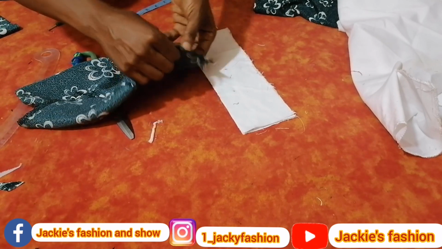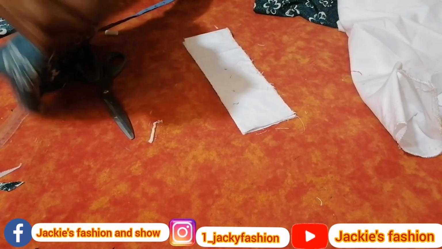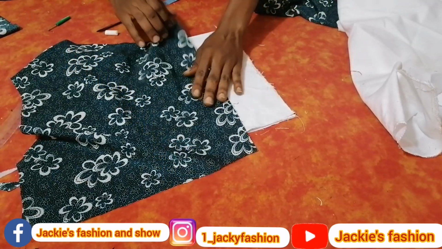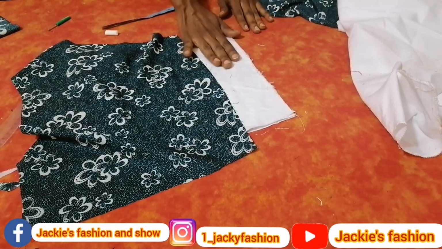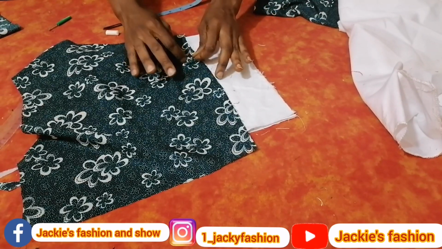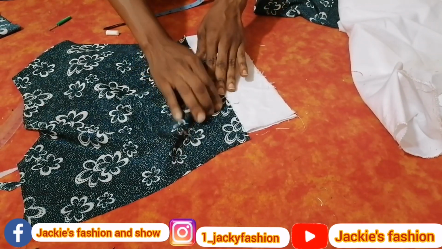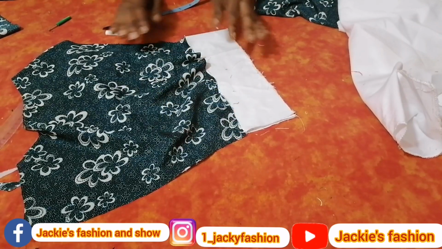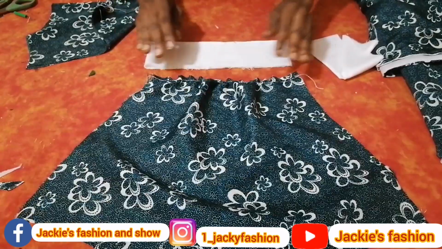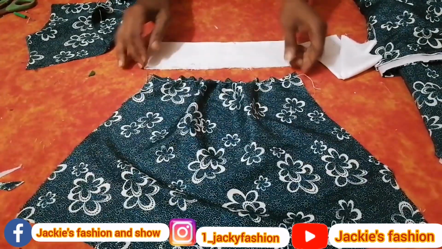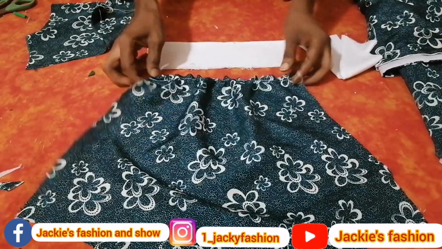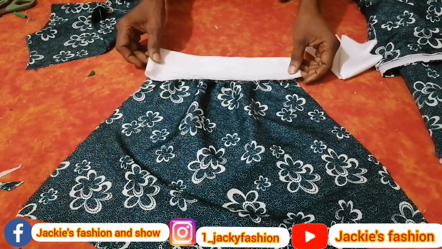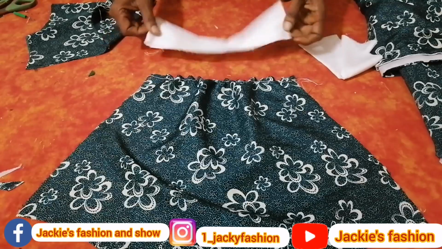Let's see. Let's open it and see what we have. You see? So now my sleeve is bigger than the design. I will just make a little bit of gathers like this to match to the sleeve. So that is what I want. I just wanted to show you. So this is the sleeve. This is just what I want. The gathers just like that. So you see, it matches together.